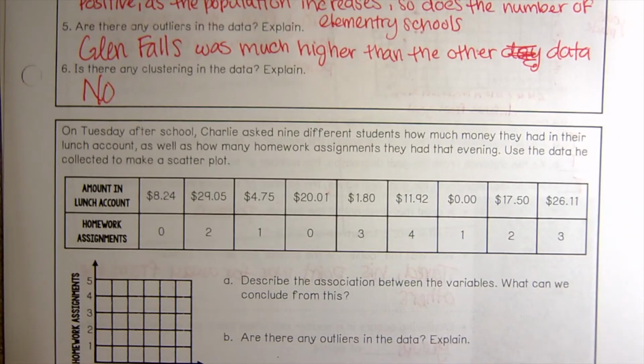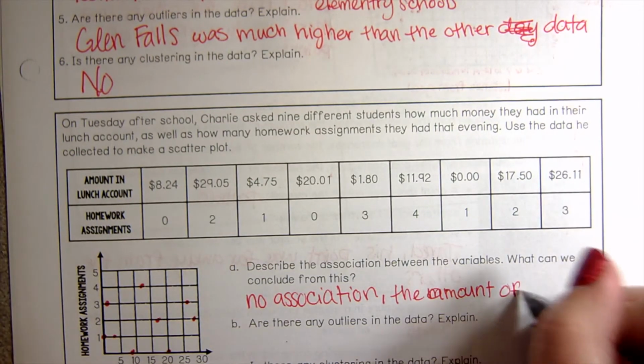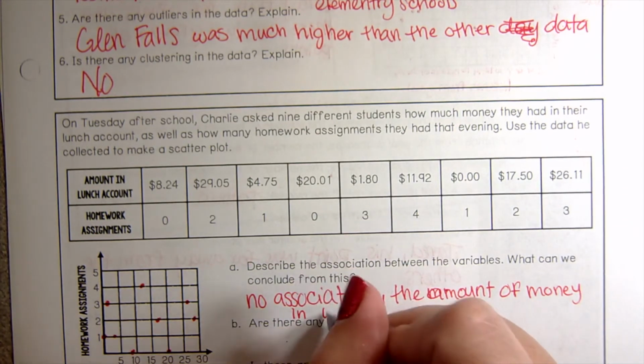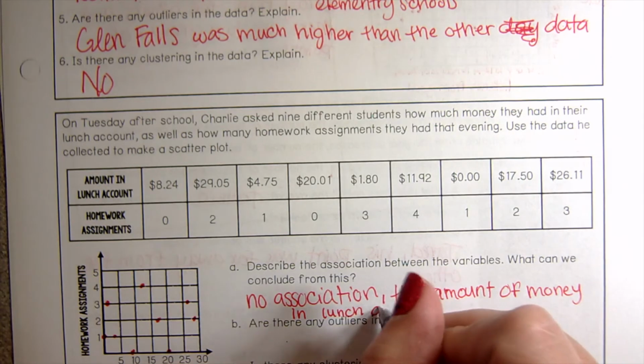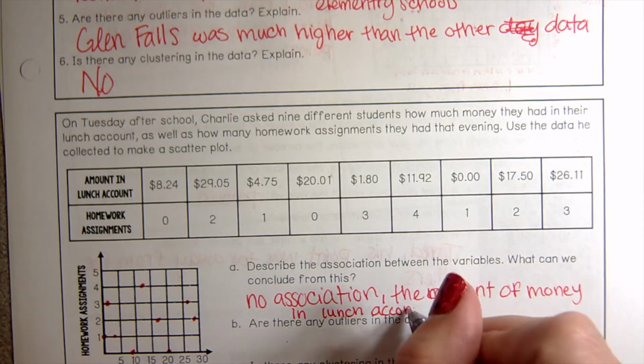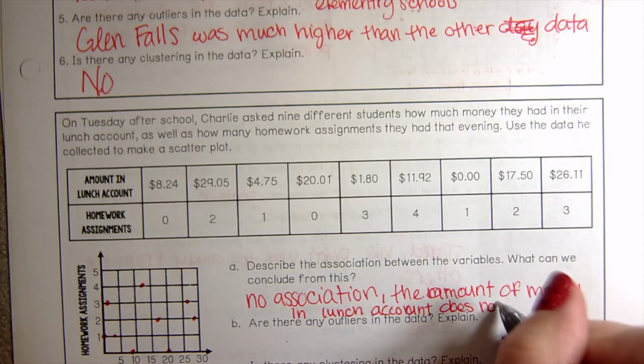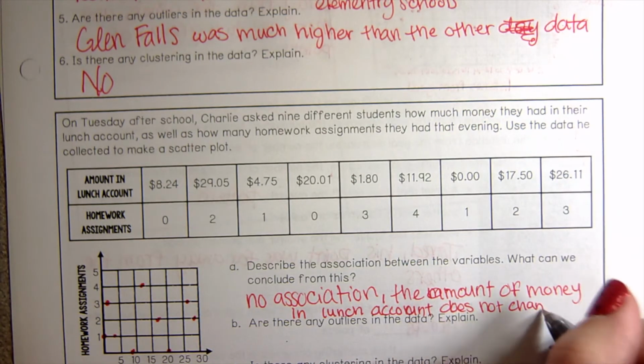All right, go ahead and do the bottom box by yourself, the whole thing from start to finish. So the amount of money in the lunch account does not change the amount of homework. Right.